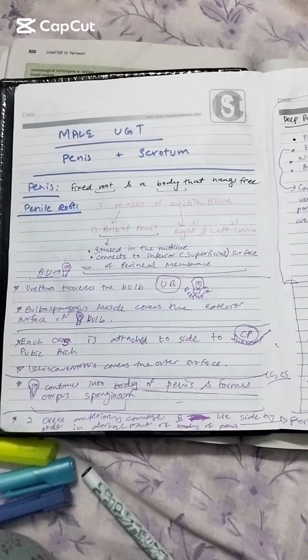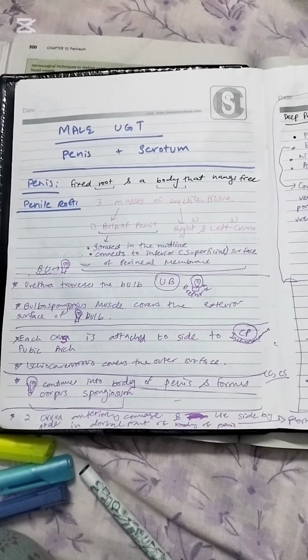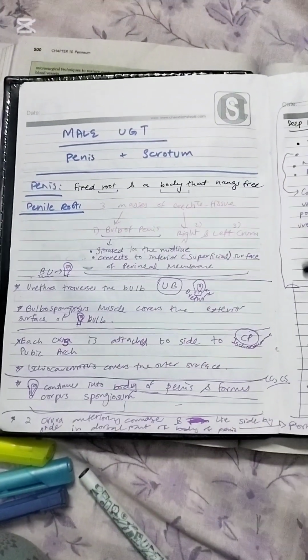Now let's talk about the male urogenital triangle. So in the male urogenital triangle, we have the penis and the scrotum. Now let's talk about the penis. The penis has a fixed root and a body that hangs freely.